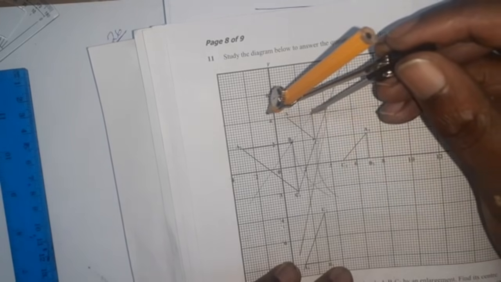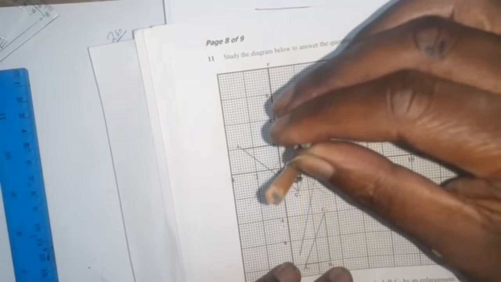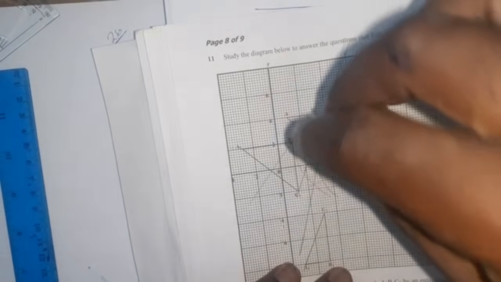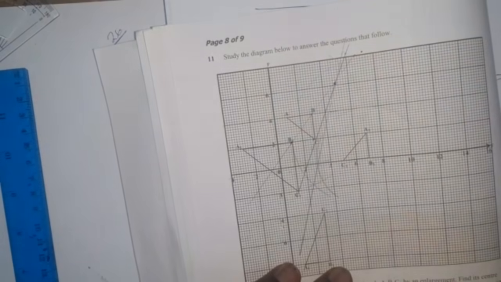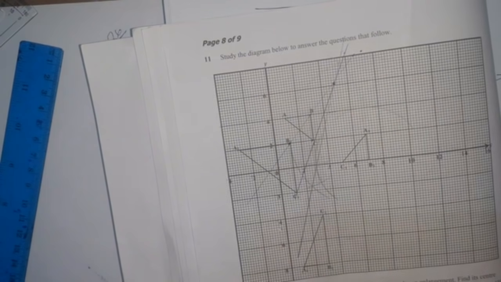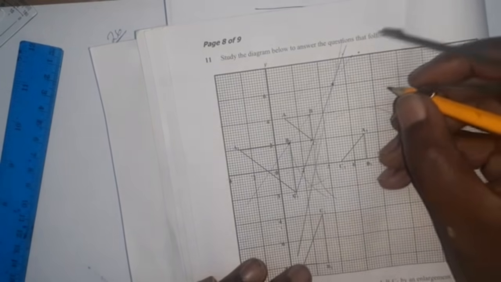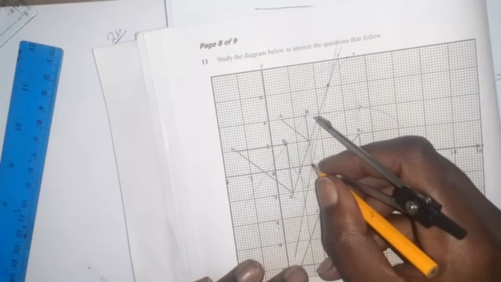okay. Change, we come this side, this point, this one. As you can see, the points where they intersected, you have this one here as well as this one.